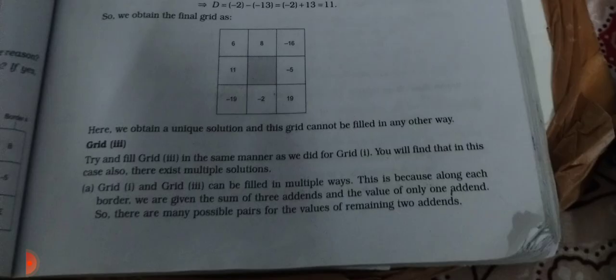Grid 3. Try and fill grid 3 in the same manner as we did for grid 1. You will find that in this case also there exist multiple solutions. Grid 1 and grid 3 can be filled in multiple ways. This is because along each border we are given the sum of 3 addends and the value of only one addend. So there are many possible pairs of values for the remaining 2 addends.